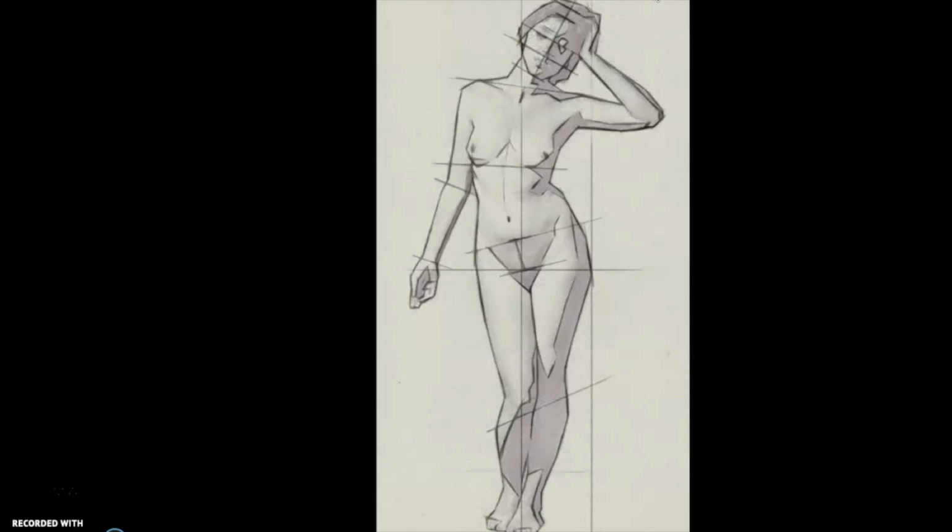Another example, particularly if someone has sort of a contrapposto position. Most people don't stand perfectly straight up and down on both their feet, but they shift their weight onto a load-bearing leg, and that typically makes the hips go at an angle and the shoulders go at an angle.